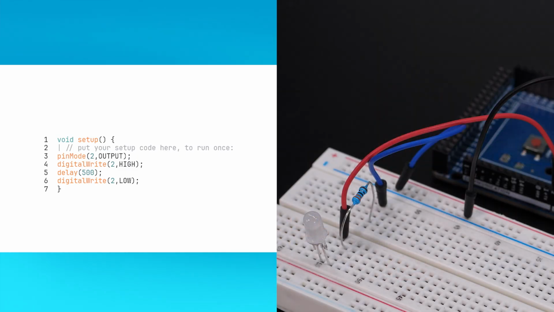The computer understands time in milliseconds, so we set the time delay for 500 milliseconds, which is 1/2 or 0.5 seconds. In this way, the microcontroller will allow current to flow into the circuit for 500 milliseconds before it turns off the current. Let's run the program again.